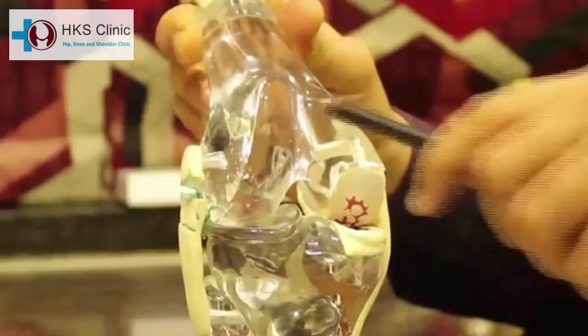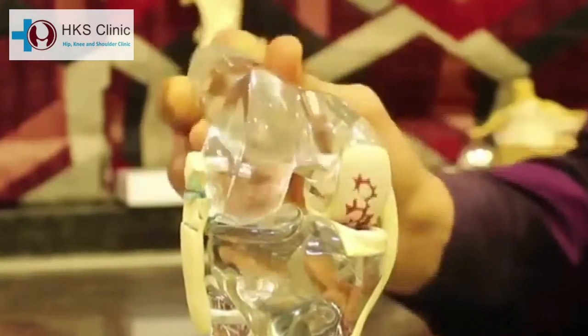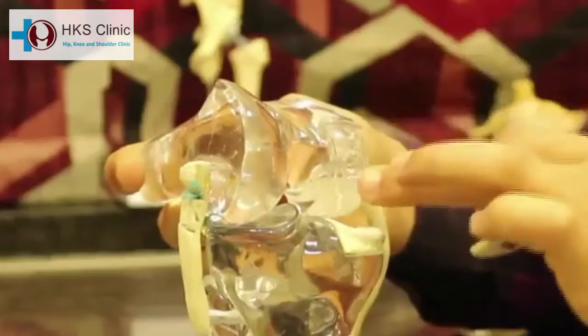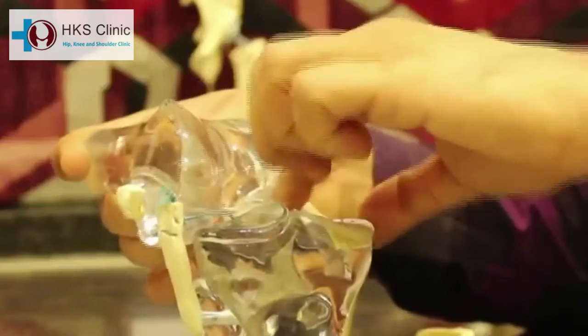As you look at this model, the friction is only in this compartment of the knee. The other compartment is nice and smooth, so only this compartment is changed. You just resurface the area which is actually damaged.